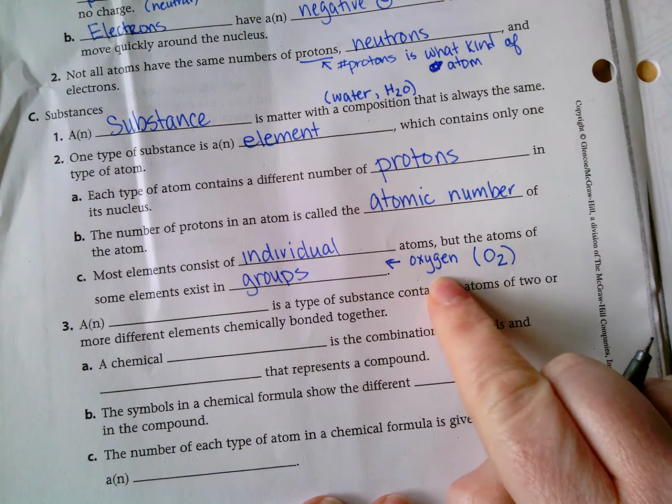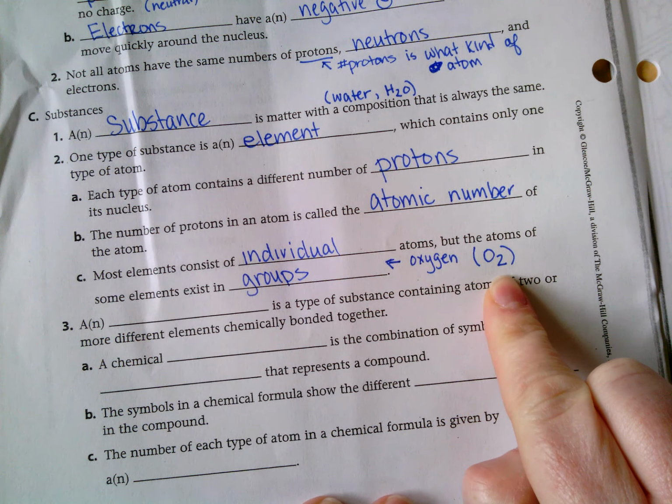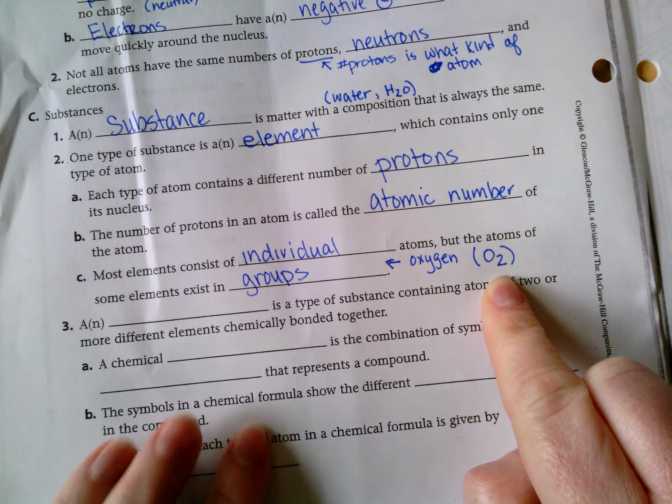So we don't find oxygen by itself. We find it bonded together. That's the way your body uses oxygen. It's more stable that way.